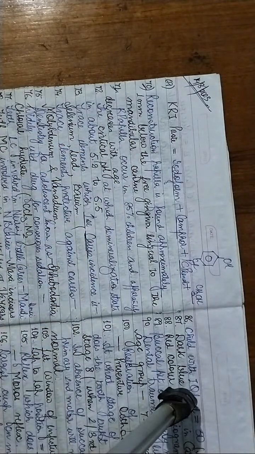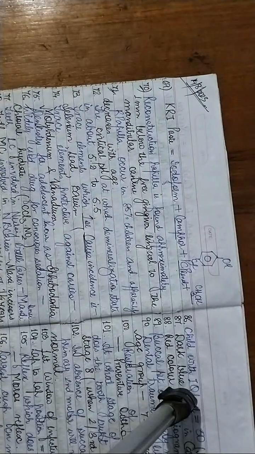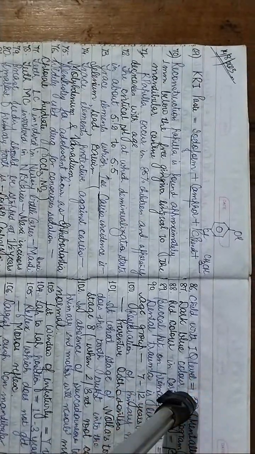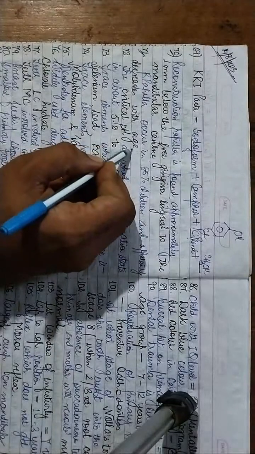Next important MCQ, it is again related to the reconstruction papilla. So reconstruction papilla occurs in 85% of the children. So what is the incidence of finding reconstruction papilla in children? Reconstruction papilla occurs in about 85% of children, and it apparently decreases with age.